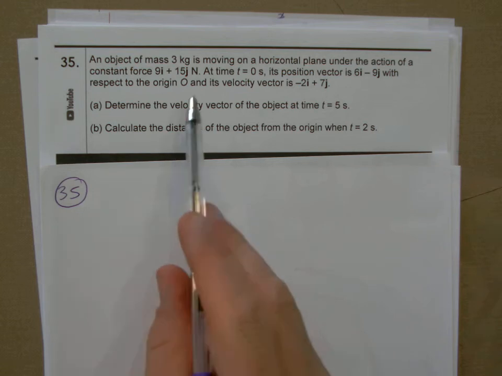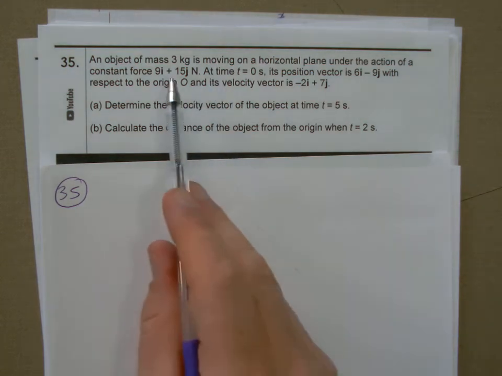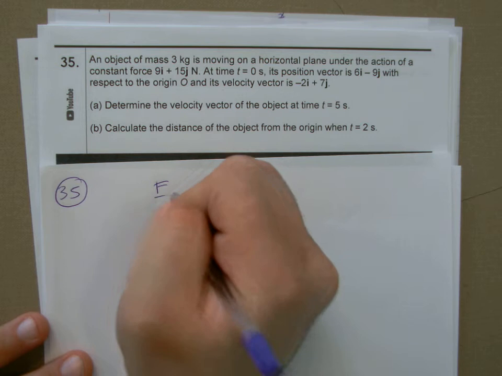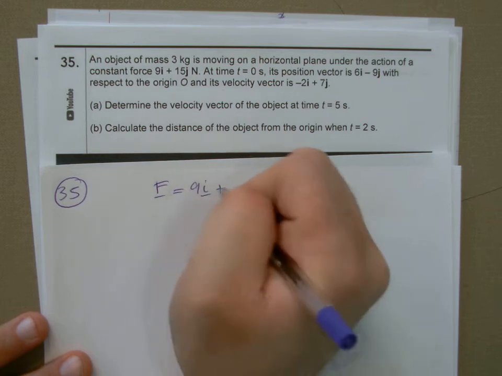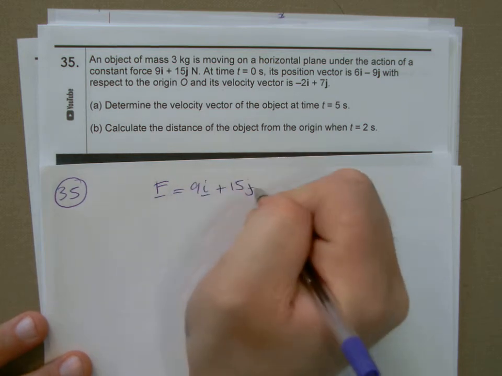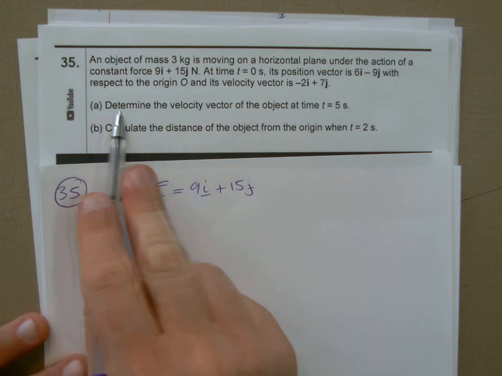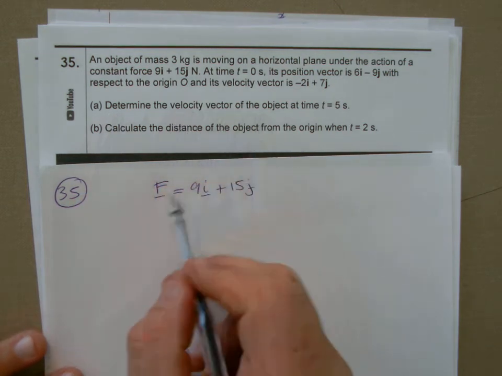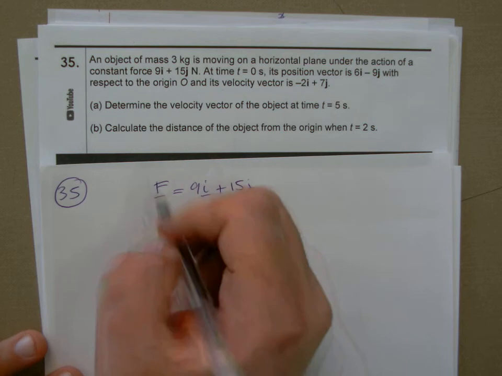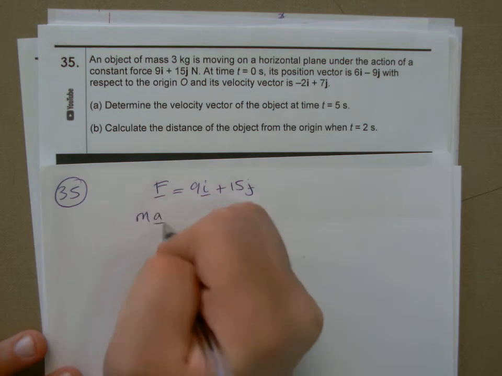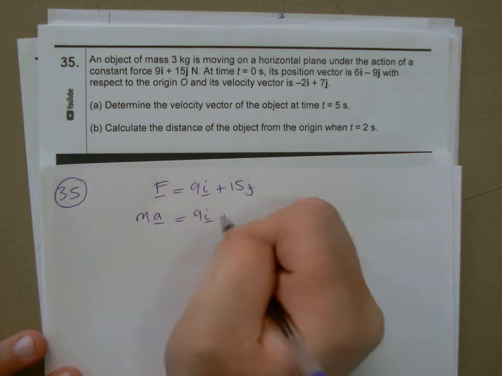We've got an object of mass 3 kilograms moving under this constant force. We know the force is 9i plus 15j. In part A, they want us to determine the velocity vector. Now, if we know the force, I can work out the acceleration, can't I? Because of Newton's second law.